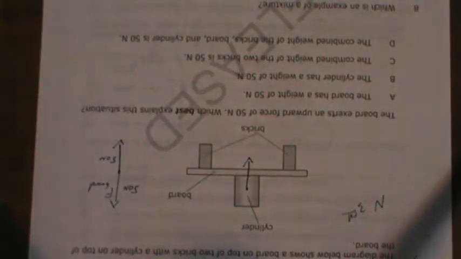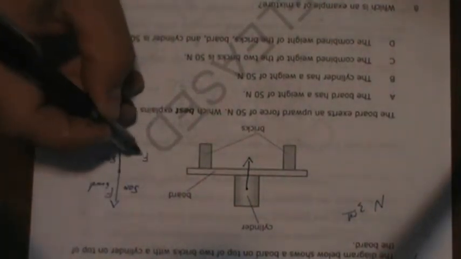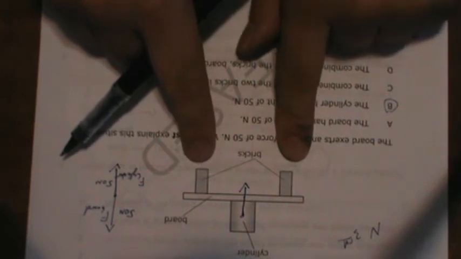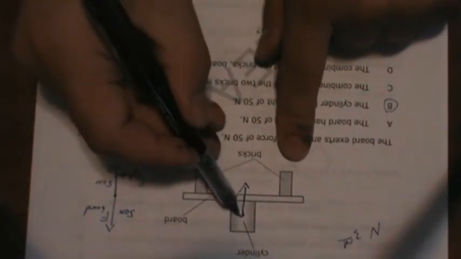What's causing the downwards force on the board? Well, the only object described in this diagram to exert a downwards force on the board is the cylinder. So we'll call that force of the cylinder. And since this force of the cylinder is what's causing that 50 Newton reaction from the board, we can say that the cylinder has a weight of 50 newtons. We can't say anything about the bricks because the bricks are underneath the board, and therefore the interaction between the board and the bricks is not going to tell you anything about the weight of those bricks. We can only tell about the cylinder.